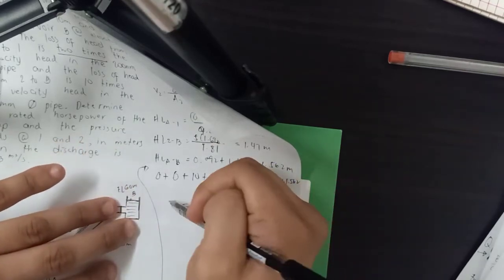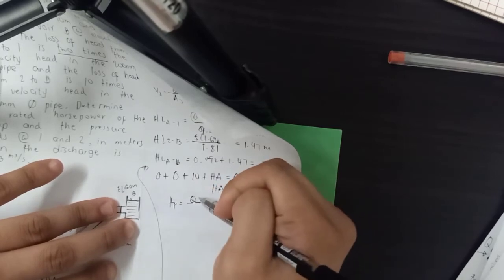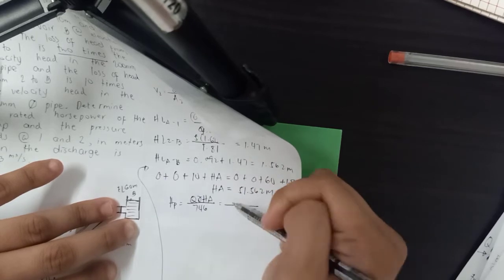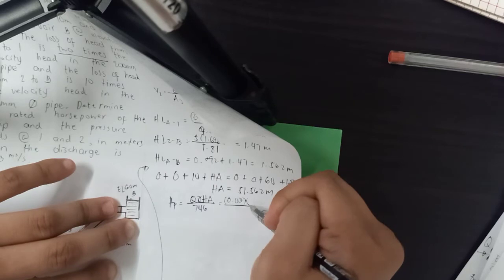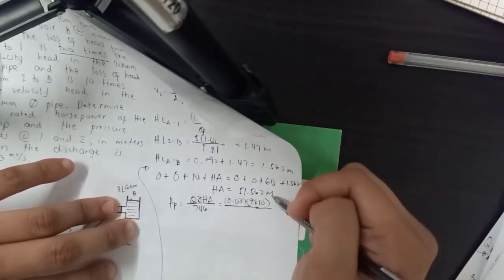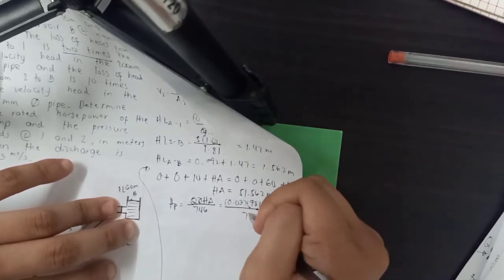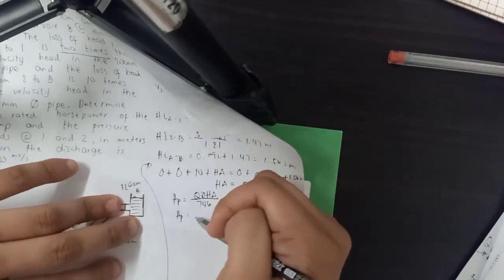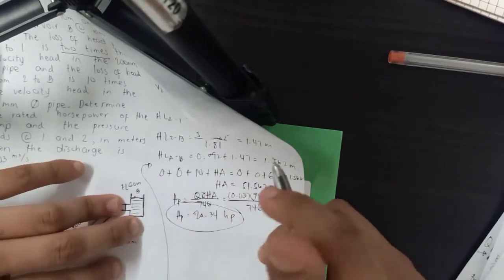So going back to our HP equals Q gamma HA over 746. That is 0.03 times 9,810 for water, times 51.562, all over 746. So our horsepower is 20.34 HP. So this is the first answer.